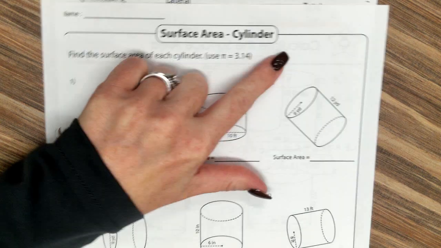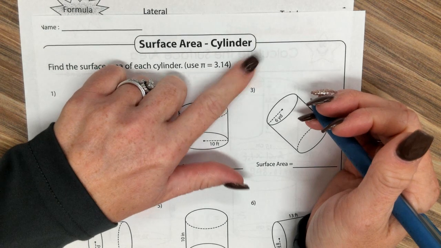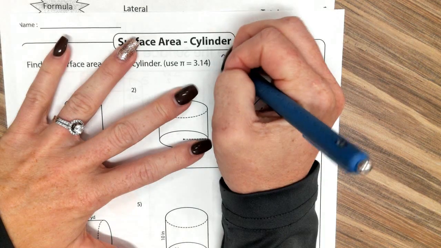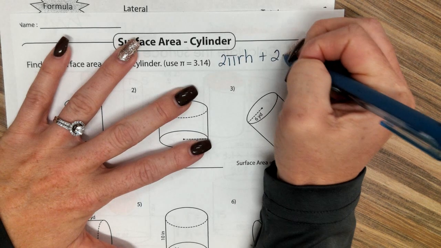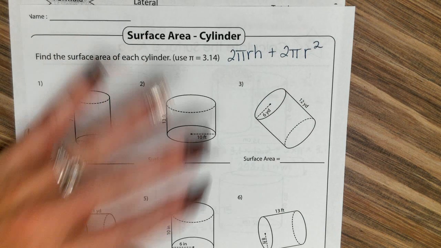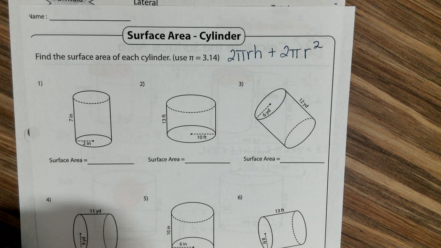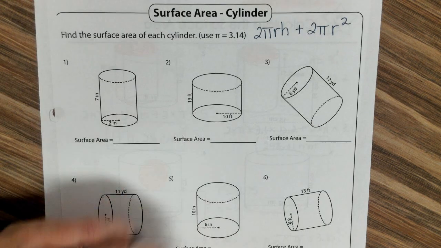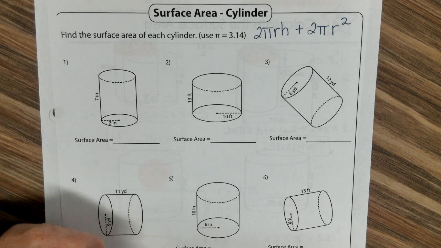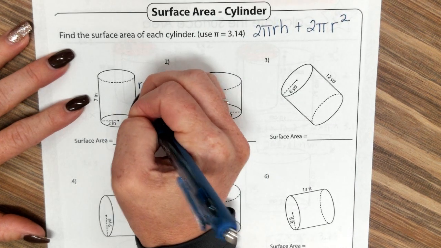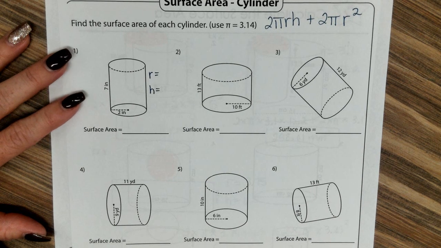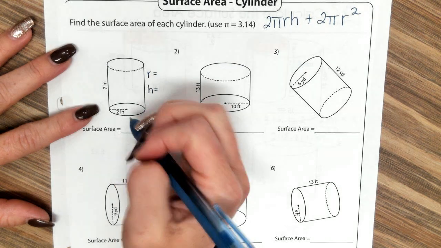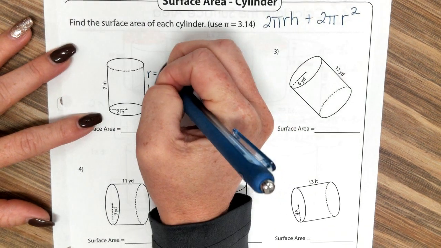All right, I want you to write the formula at the top of the page so that you can refer to it. Write it nice and neat. 2 pi r h plus 2 pi r squared. That is the formula you're going to follow on every question today. We're going to do total surface area. Now, what am I going to expect you to show? Number one, I want to see R equals, H equals, and I want you to fill it in. Okay, so for number one, you would fill in what is the radius? 2.